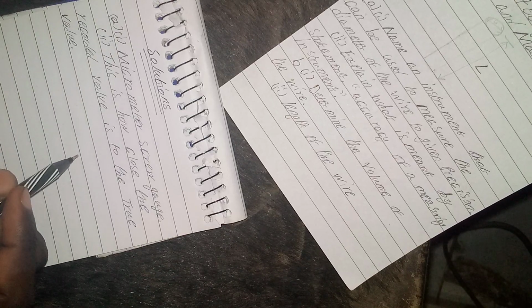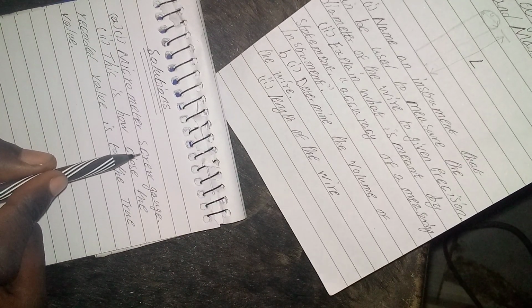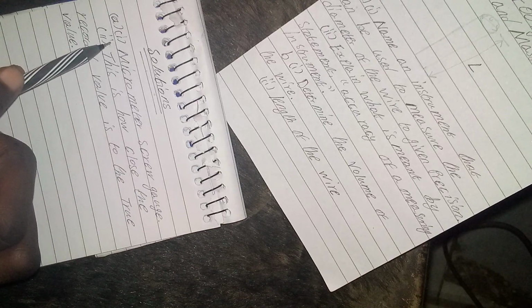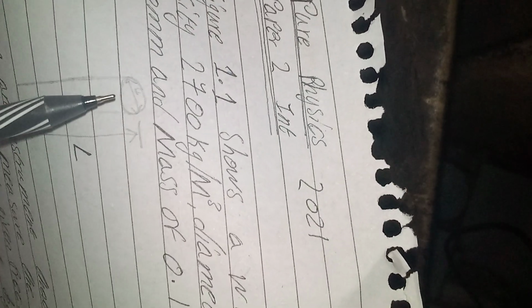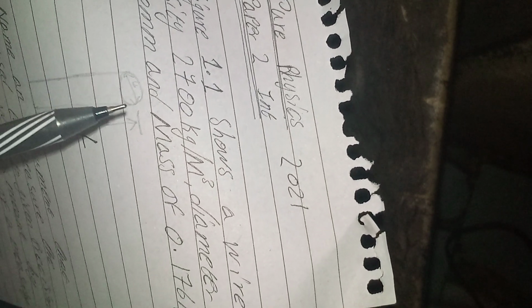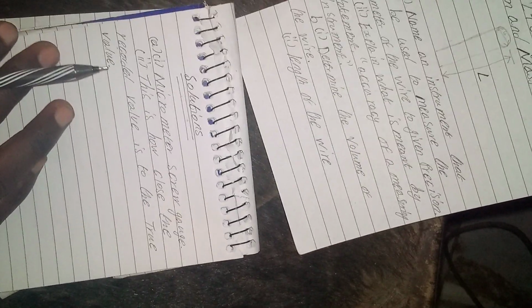Okay, so what we are trying to say is that this micrometer screw gauge can never measure the exact diameter of this wire from here to here. It can never measure the exact. But if you use the micrometer screw gauge, the answer you get will be closer to the actual value of the diameter of this wire. Hope that is clear.